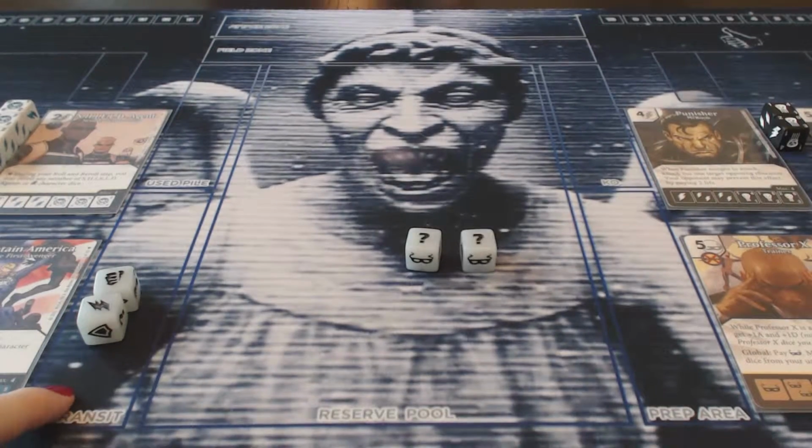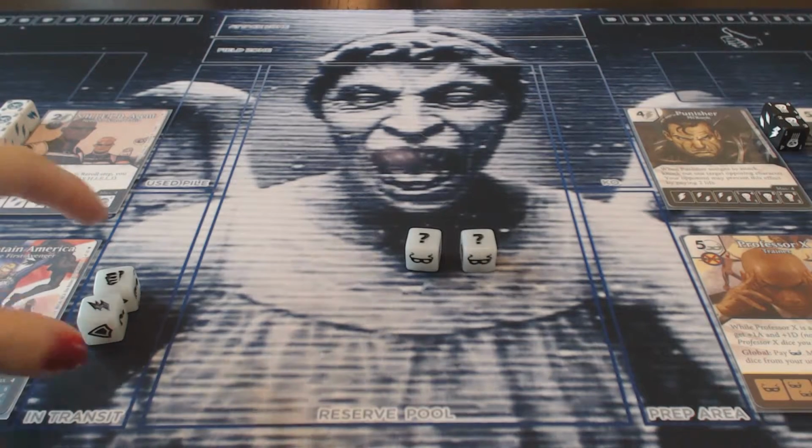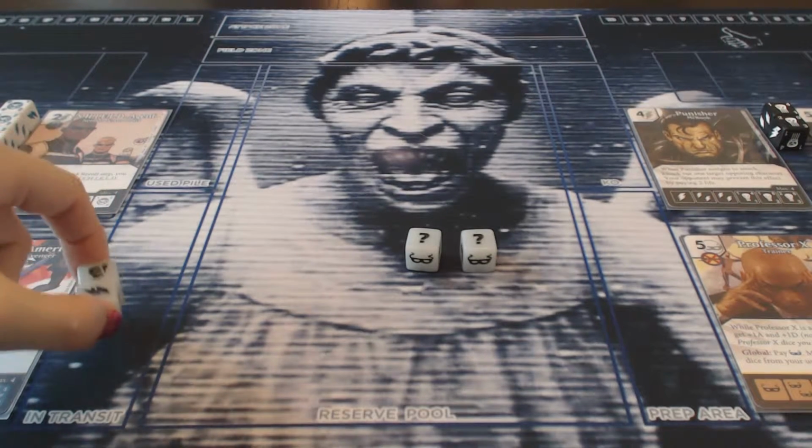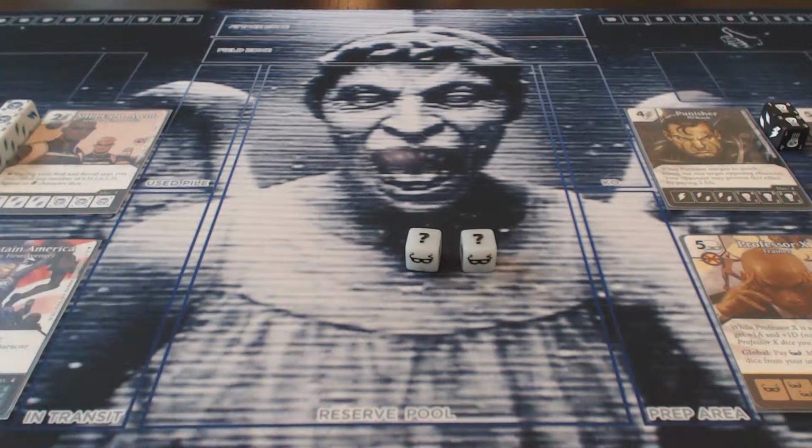Now WizKids hasn't included an in-transit or out-of-play area on any of their play mats. What they instead recommend is that players put the dice that they spent on their turn to the side of their mat.